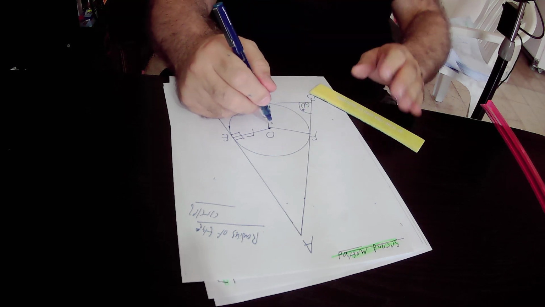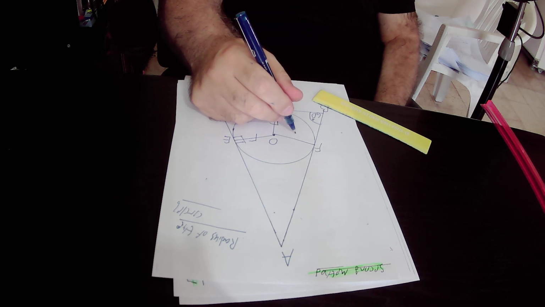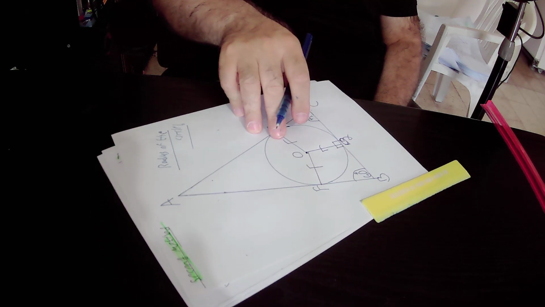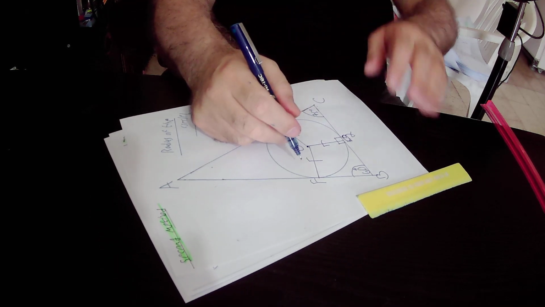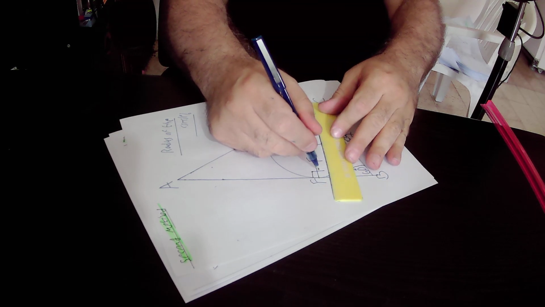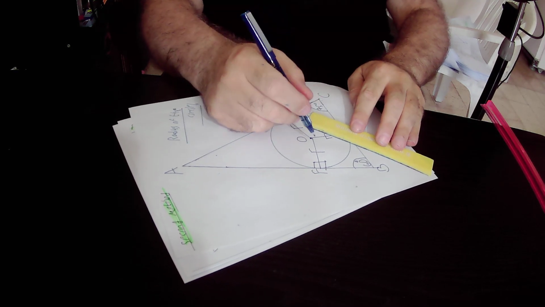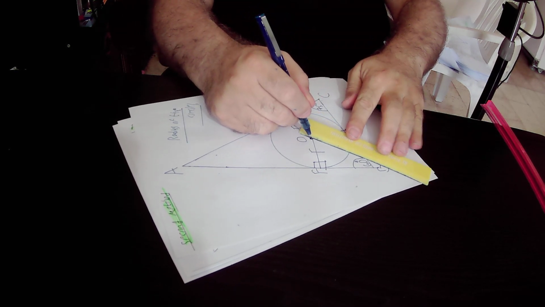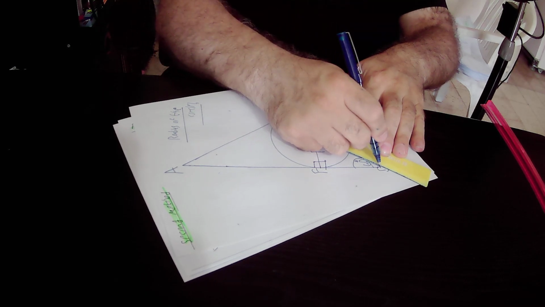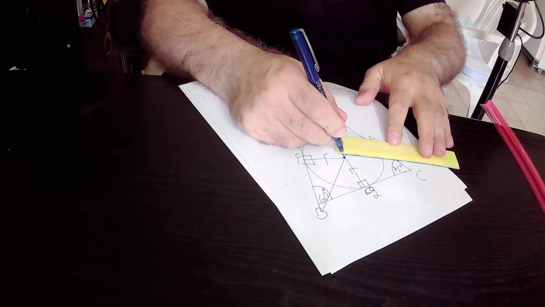We join points O and F together by a straight line. Point O is the center of the circle, point F is the point of the circle itself, therefore OF is the radius of the circle, that is equal to R. The radius OF is drawn to the point of tangency, therefore this angle equals 90 degrees, and this angle also equals 90 degrees according to rule number 1. We join points B and O together by a straight line, and we join points O and C together by a straight line.